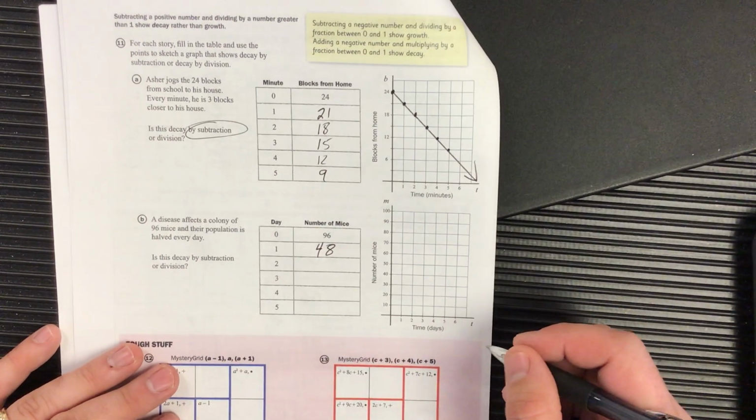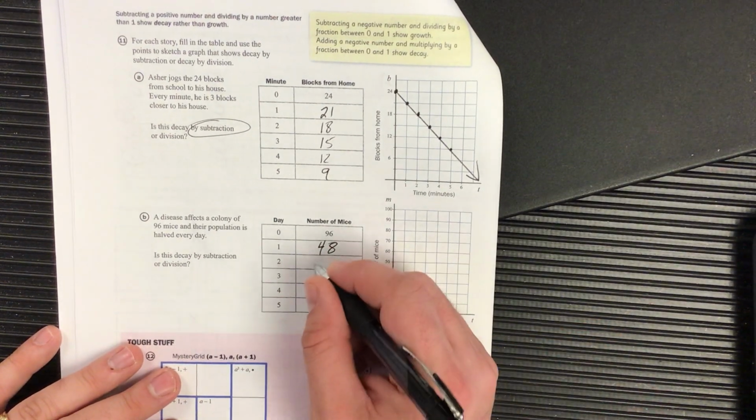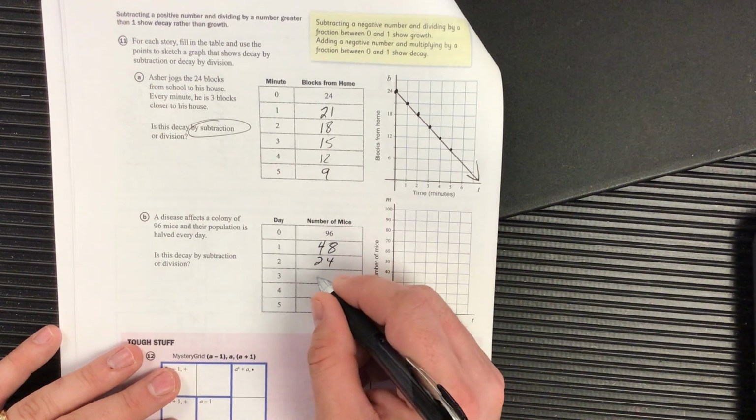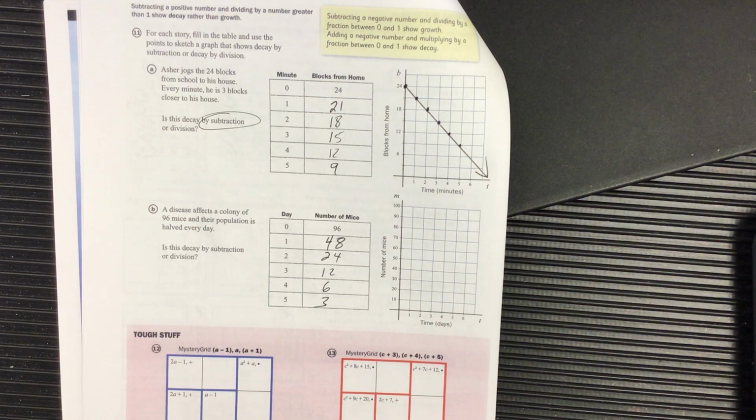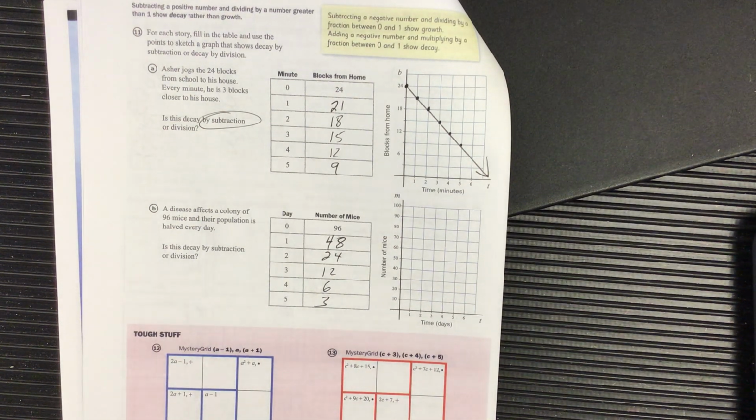I was close. Half of that. 24. Half of that. 12. Half of that. 6. 3. All right, so after 5 days, you're down to 3 mice.